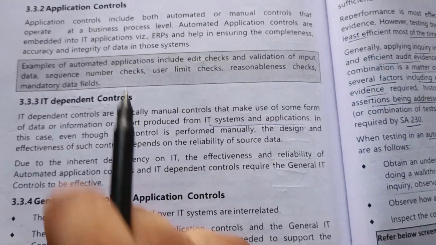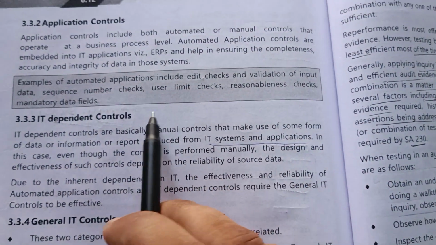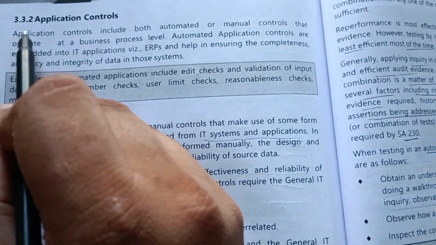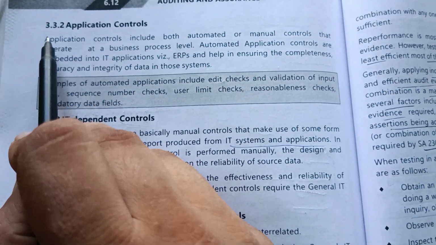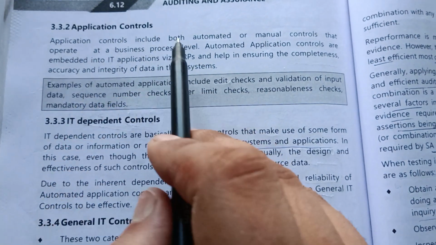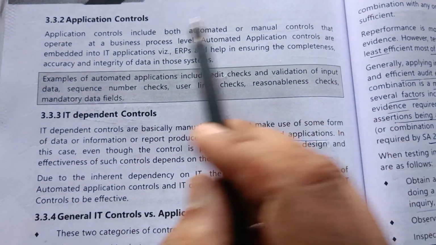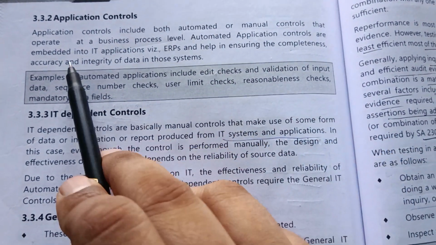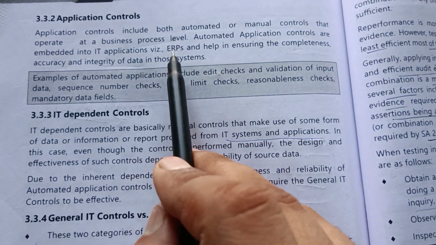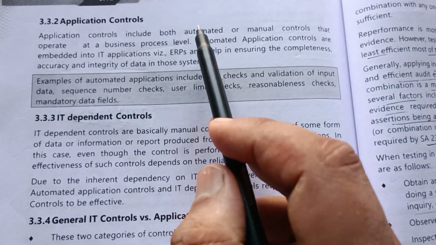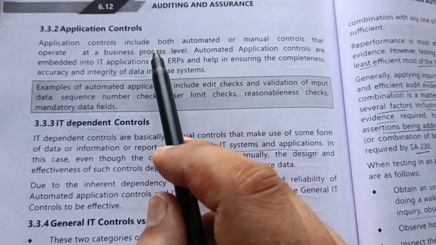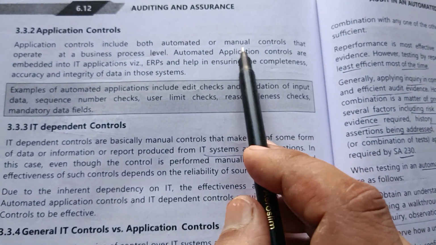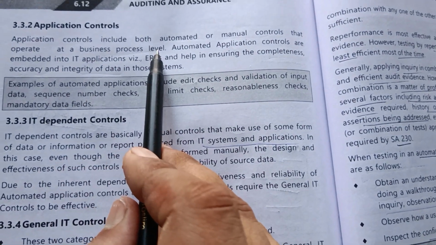Now what do you mean by application control? Application control means only automated control or manual control? Incorrect. It is very important for your true and false in the exam point of view. Application control includes both automated and manual control that operate at business process level, right? To ensure completeness, accuracy and integrity of data. It prevents unauthorized users from accessing your application. So application control is necessary.